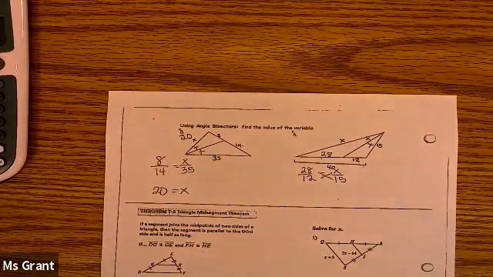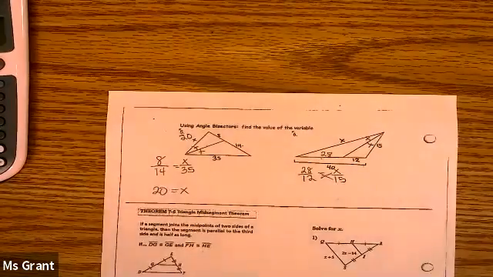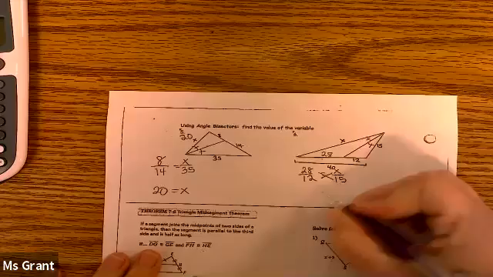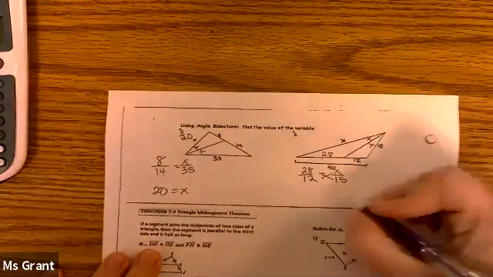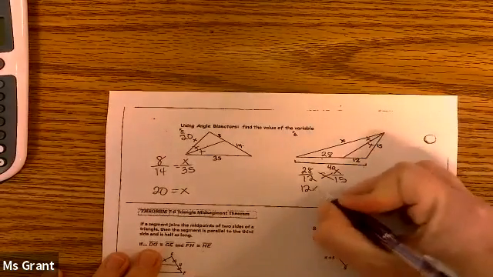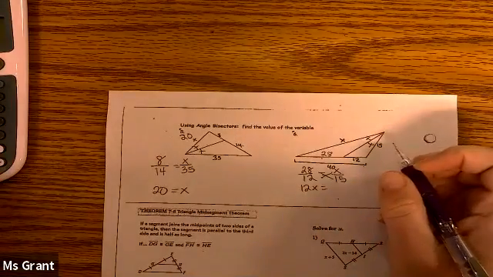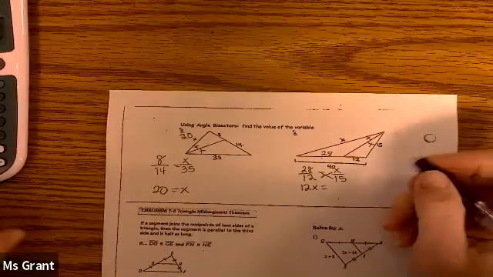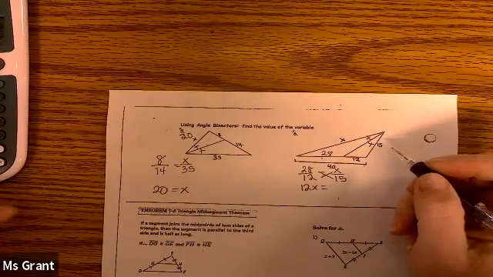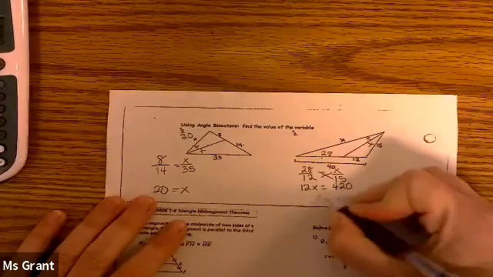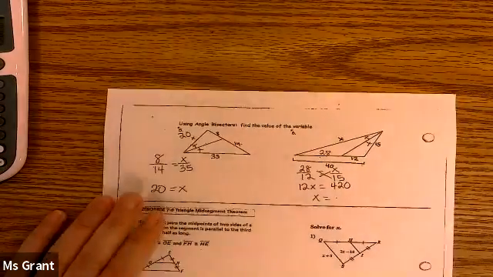Coolio. Someone on Zoom, tell me. Twelve x equals 420. Okay, x equals 35. Yep. All right, good. Moving on.